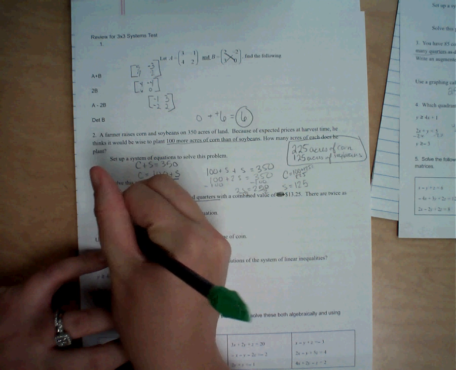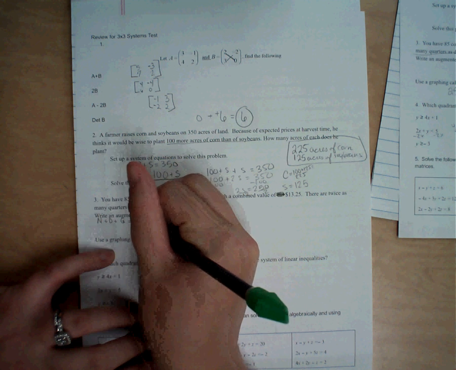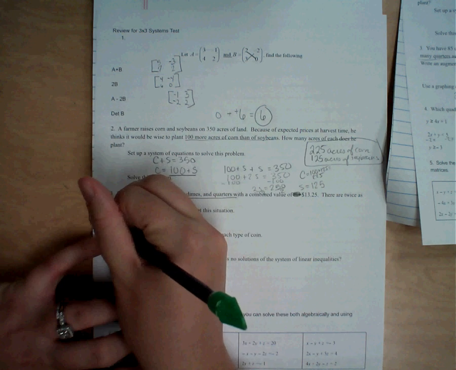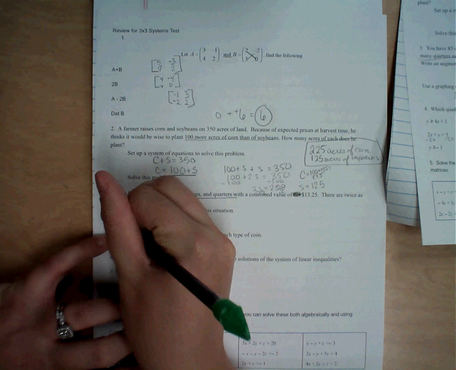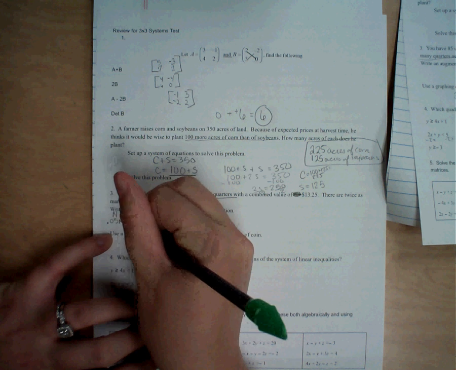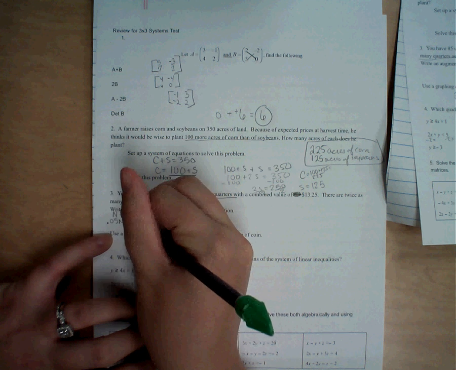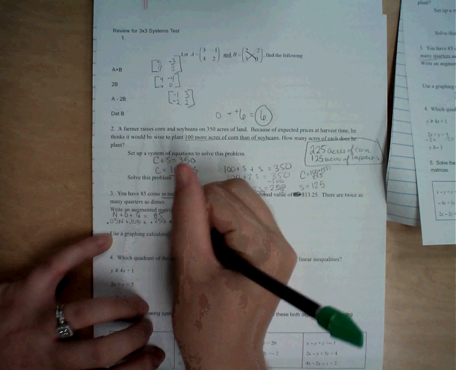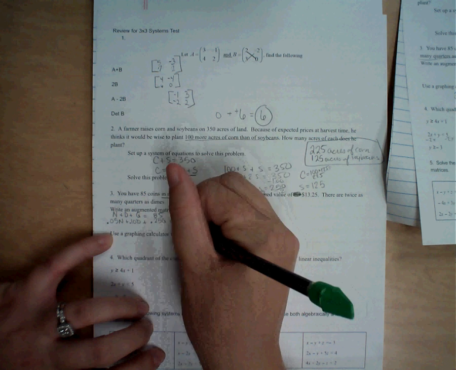So nickels plus dimes plus quarters is equal to 85, because I have 85 total coins. Now I know that they have a combined value of 13.25. Well, a nickel is worth 5 cents, so that'd be 0.05N, plus, and a dime is worth 10 cents, so 0.10D, and quarters are worth 25 cents, so 0.25Q, and that's going to equal 13.25.